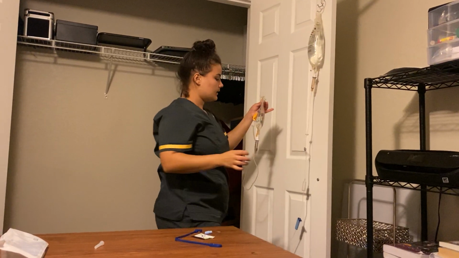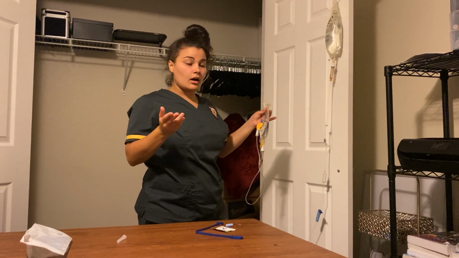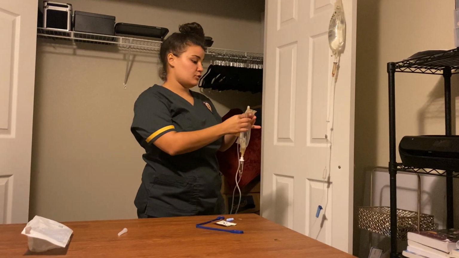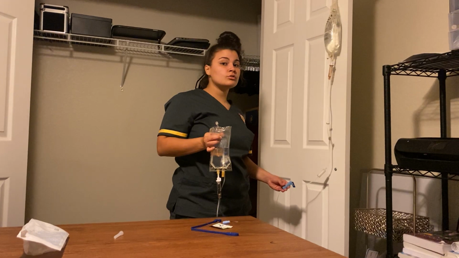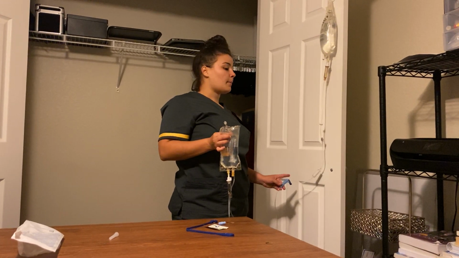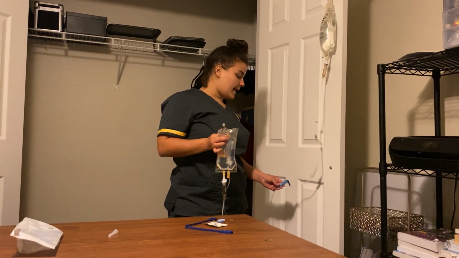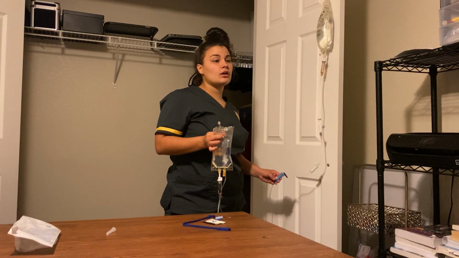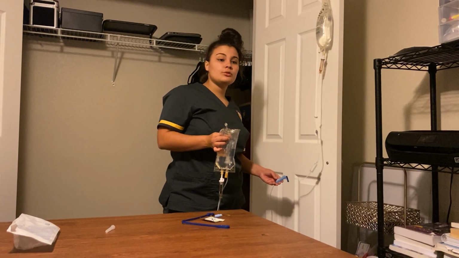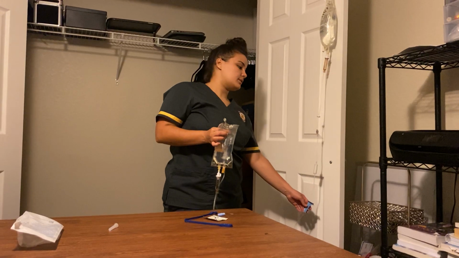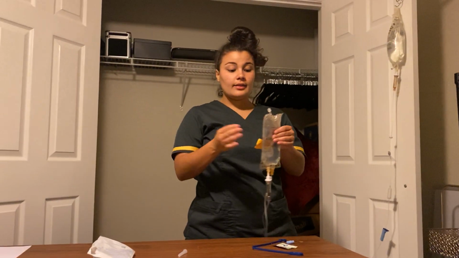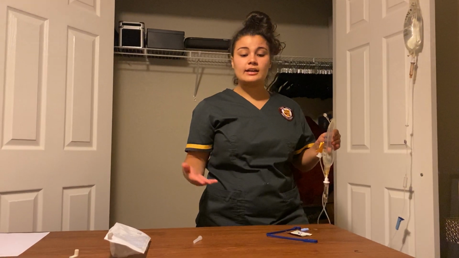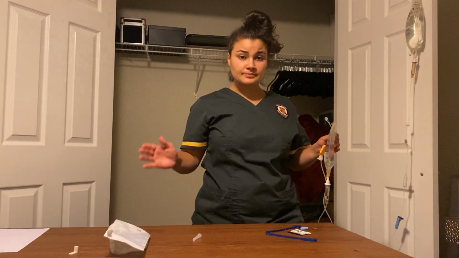All right. Now, whenever you do that and hang it up to the high position, you have to set the flow rate on your primary tubing back to what it was originally ordered. So after you set it back to what it normally was, you then discard your medication and everything else per facility policy.